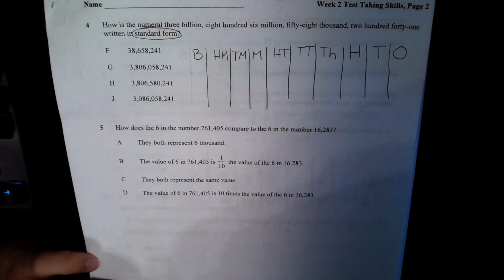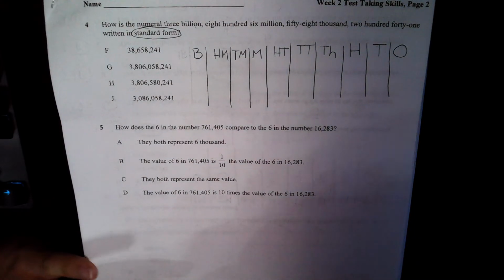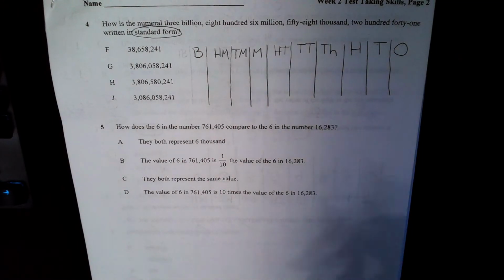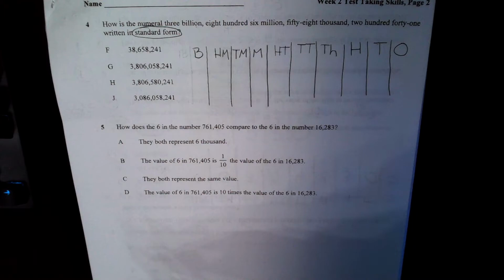Remember, we break our place values up into groups of 3, just like we were doing right now. Who remembers, what do we put between those groups of 3 to break them up? What was that little mark we put between the groups of 3? Jaylene, what's the little mark we put there? A comma.